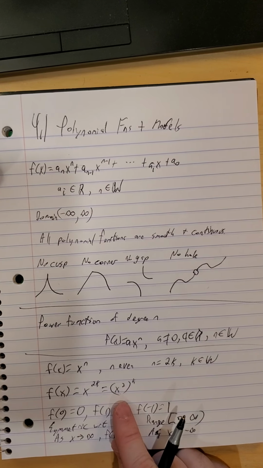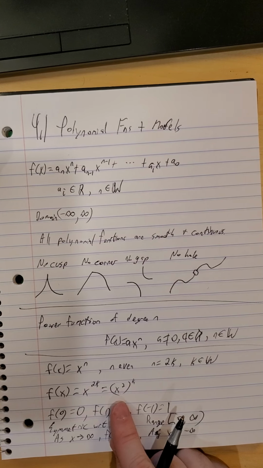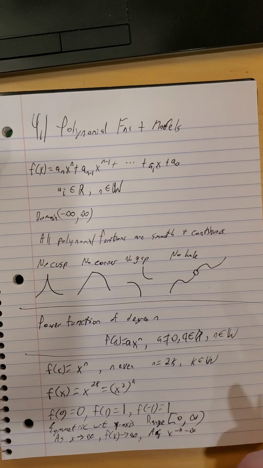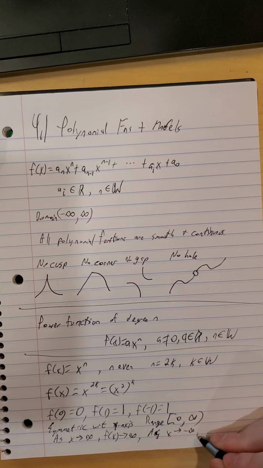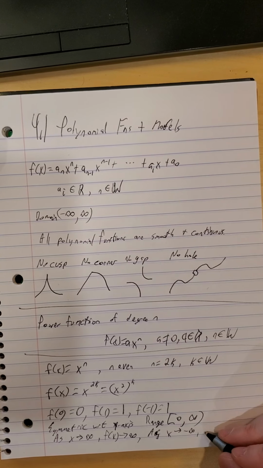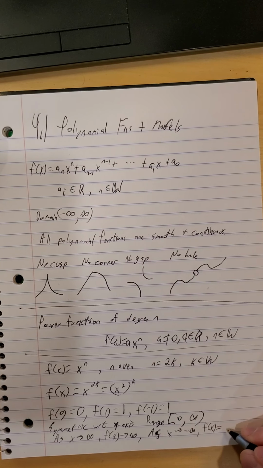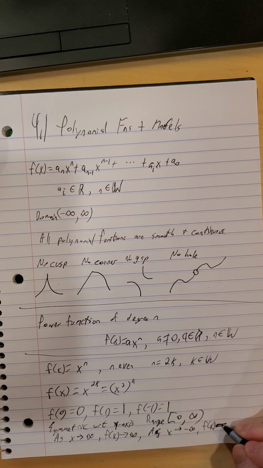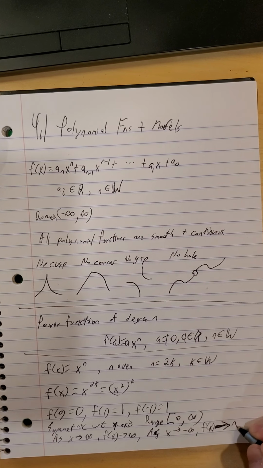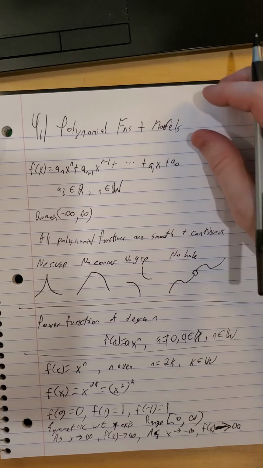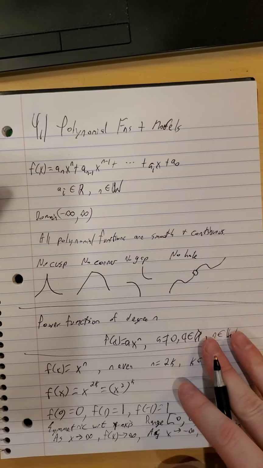Square them, you get very large positive values. Raise that to another power, another big value. So as x approaches negative infinity, f of x also approaches infinity. So the arrow means approaches. So next we'll look at what happens if a is 1 on the power function, but n is odd.